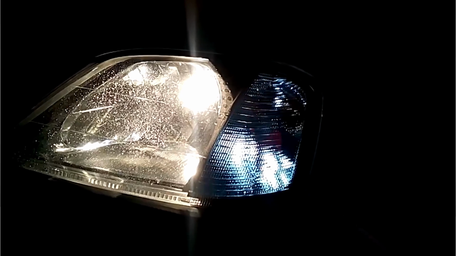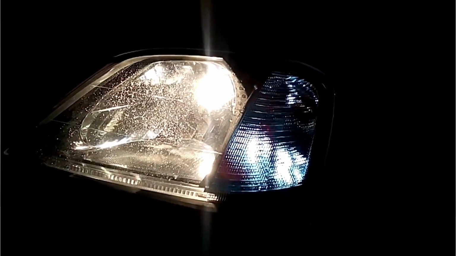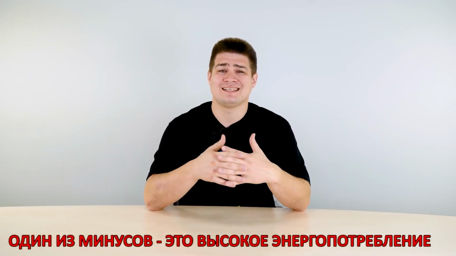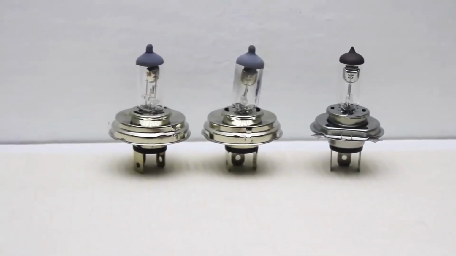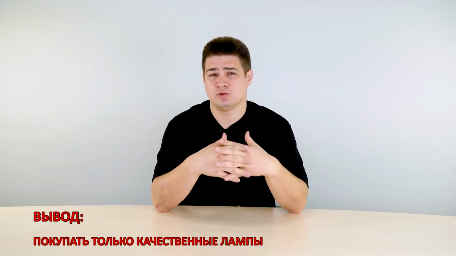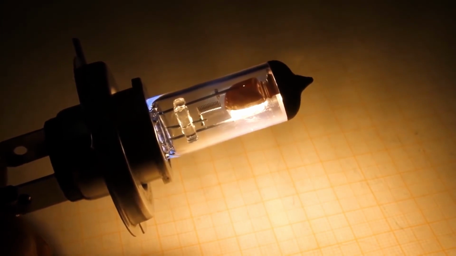The lifespan of these lamps reaches 1000 hours. They work great and are relatively inexpensive. One of the disadvantages of halogen lamps is a relatively high power consumption. That is, they devour a lot of energy. The second disadvantage is the inability to implement the so-called adaptive lighting, and we will talk about this type of lighting a little bit later. So, what is the conclusion? If you have halogen headlights installed on your car, just buy high-quality lamps and everything will be fine.